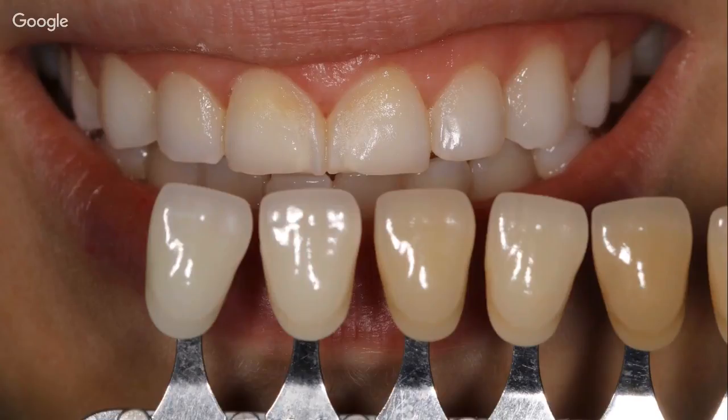Now, why composite? The reason is that I don't want to prep the teeth. I don't want to remove undercuts. I don't want to create a really well-defined finish line everywhere for my lab technician. I want it to be as conservative as possible, and this is where the composite shines.